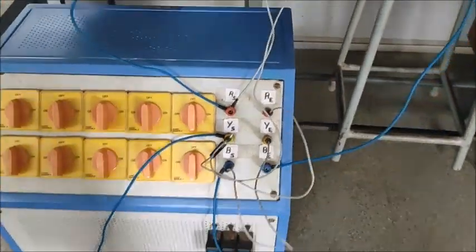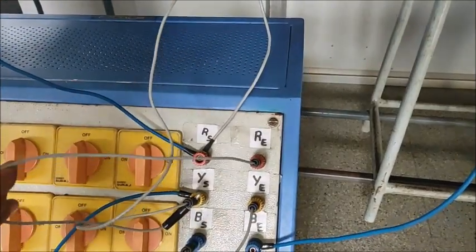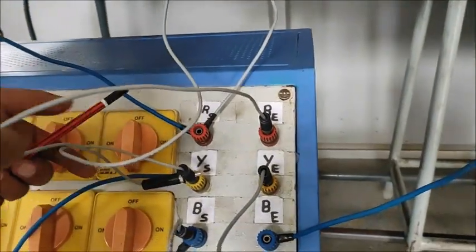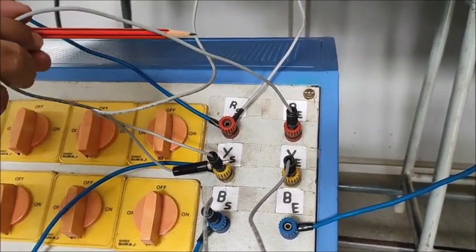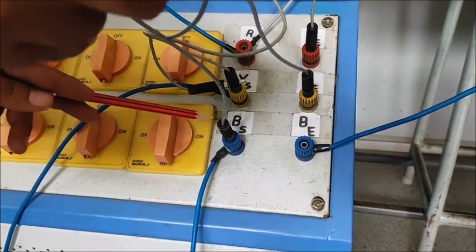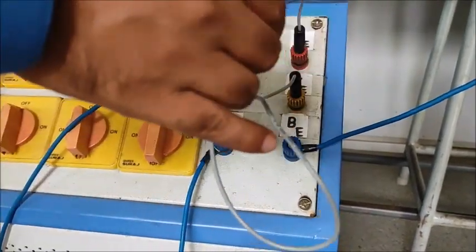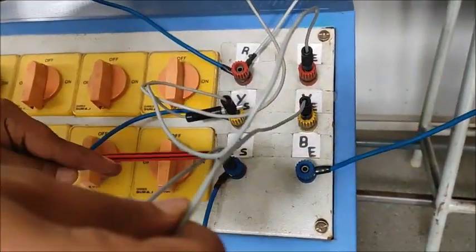See, end is connected to starting. That is what you have to remember. See here, RE is connected to YS. Please remember that RE is connected to YS. Similarly, YE is connected to BS. Please remember that it is just end connected to starting. End is connected to starting.